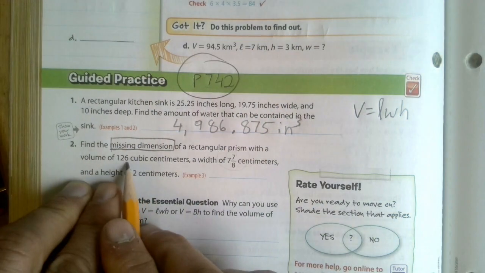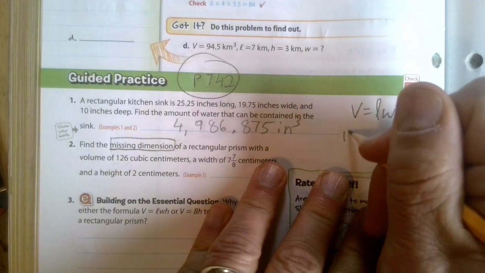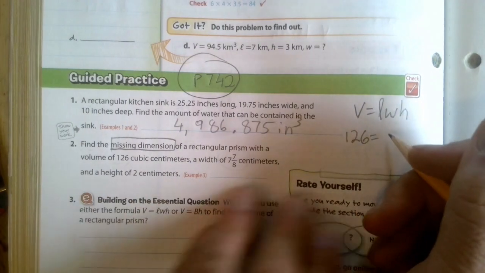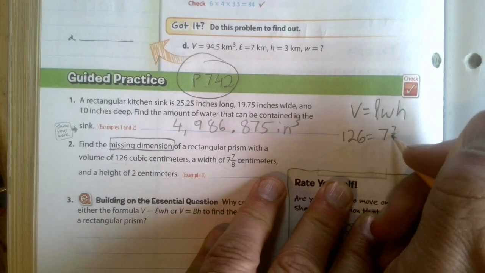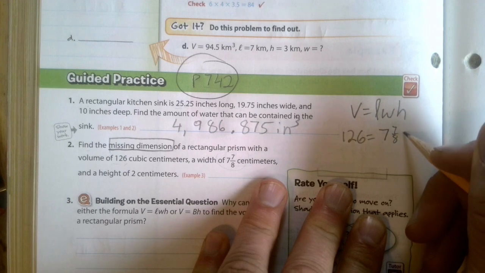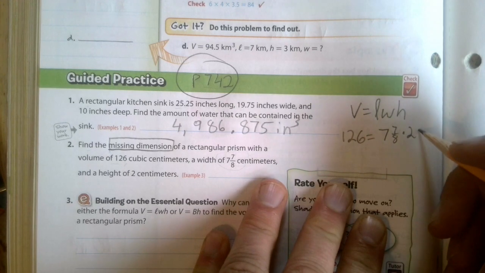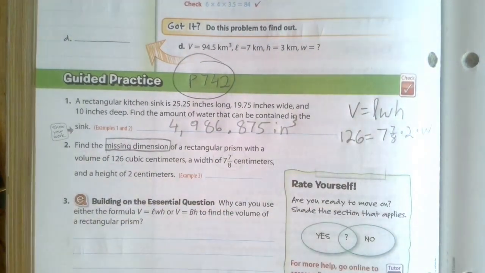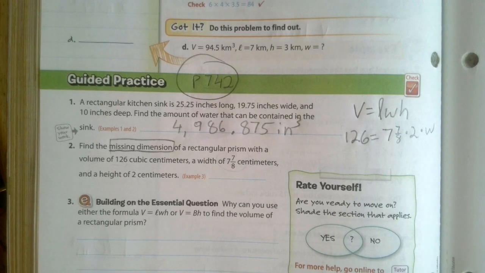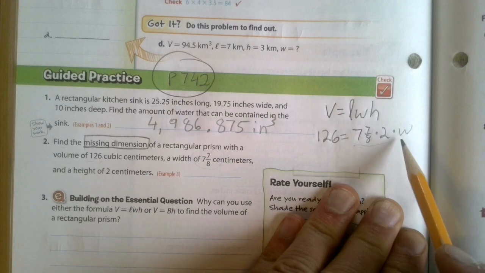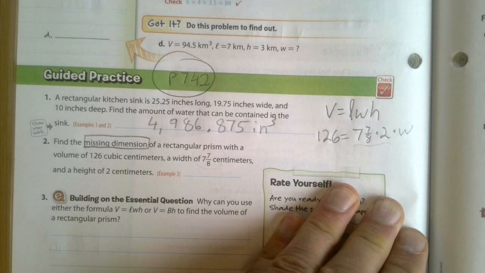So here they tell you the volume, so the volume is 126 equals, and they give you the width, 7 7/8, times the height, which is 2, times, and now what are we missing? The width, right, times W. So we're going to have to figure this out. Okay, can you figure it out? You're going to have to multiply these and then divide it into 126. Oh, this might be hard.